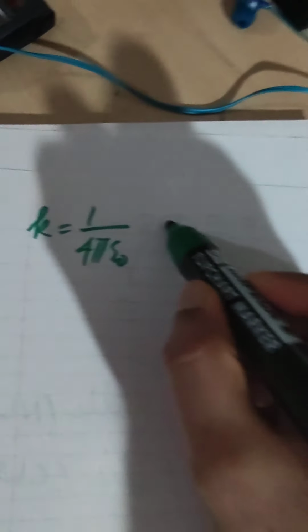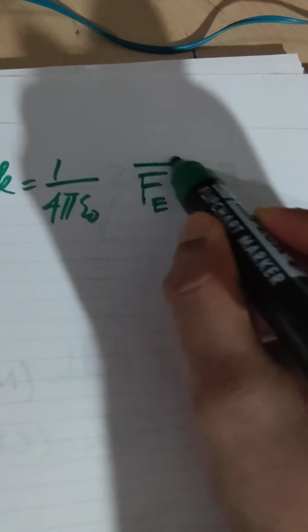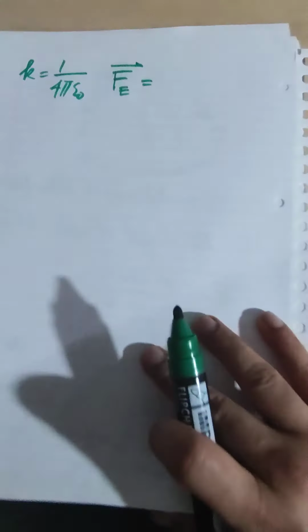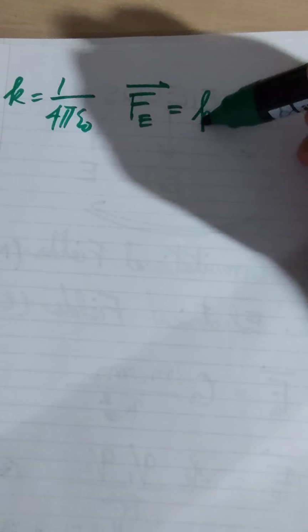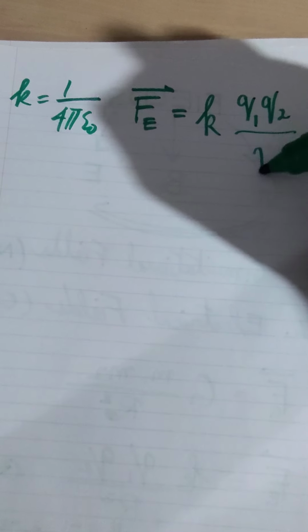So we know that electrostatic repulsion or attraction would also be in newtons. So if we've got a K here and we've got charge 1, charge 2, whole over r squared in the direction of r vector hat.